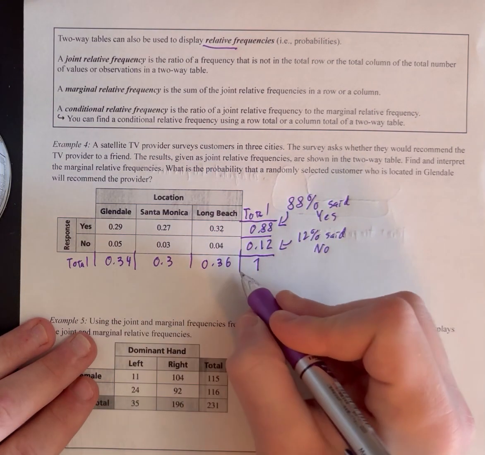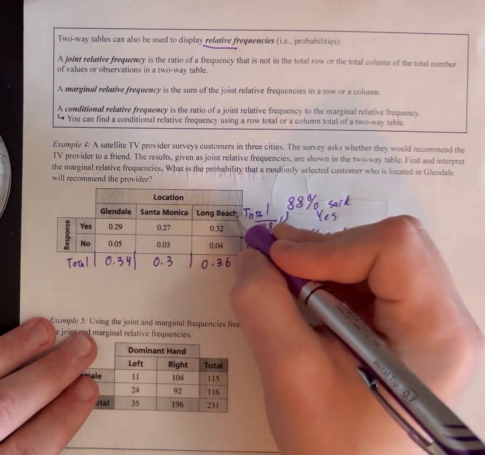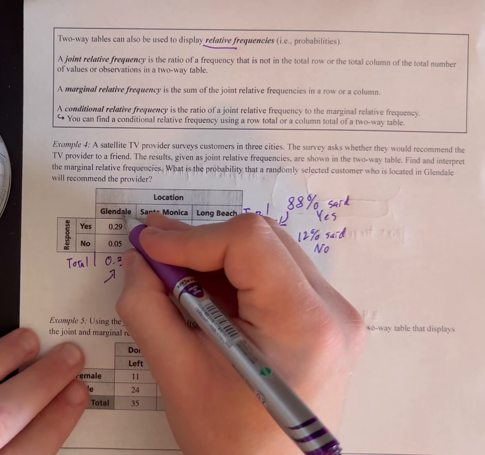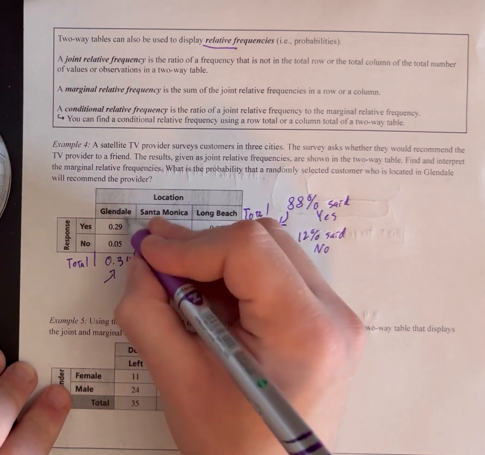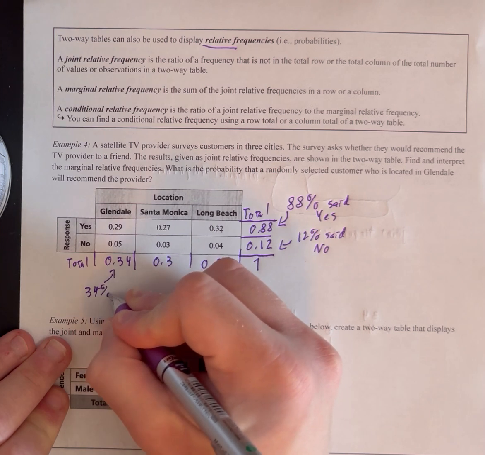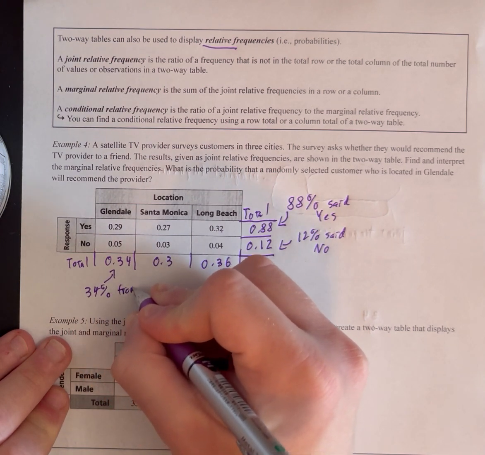Now for the sums of each of these columns, they don't care if they said yes or no. It's just, what's the percentage, or what's the chance, that someone was from Glendale? Well, there's a 34% chance they are from Glendale.